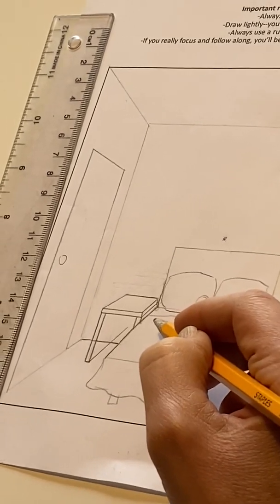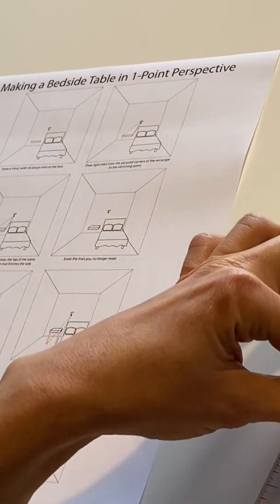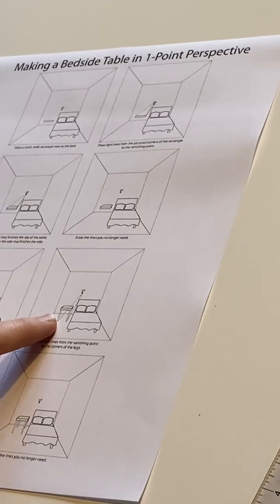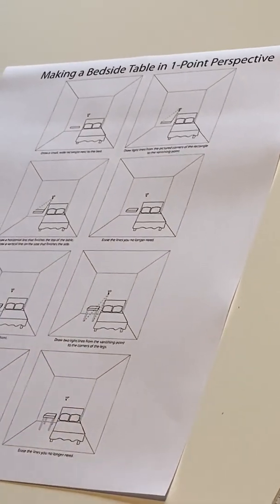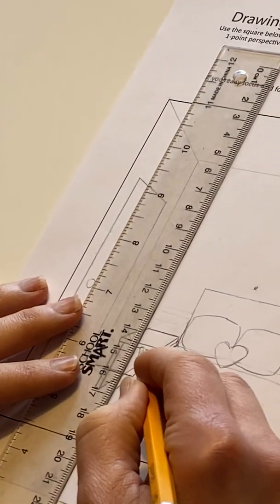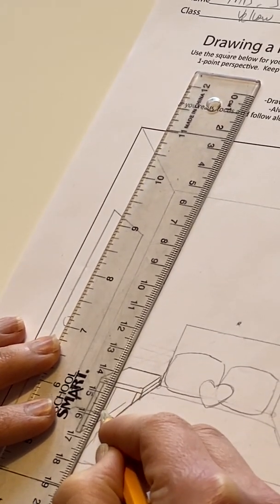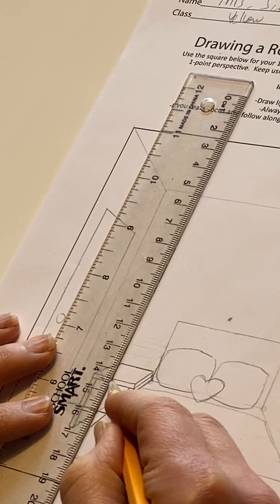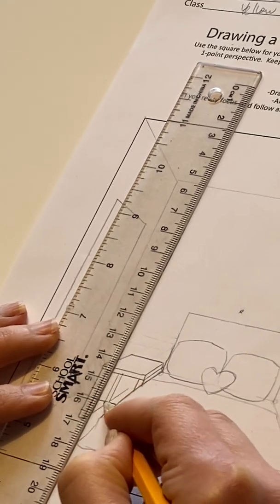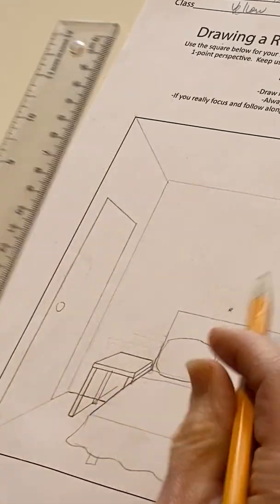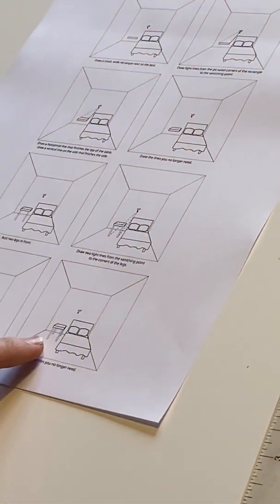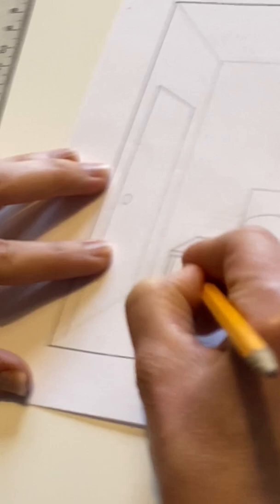But on your worksheet, if you notice that your bedside table is a little more to the left like this, follow what's on your worksheet. And then you could add that. But mine's not really showing because it's so far over. And now I know where to put my back leg because I made that line. It has to be touching that line that I just made. And now the last step is that I can erase the lines I no longer need.